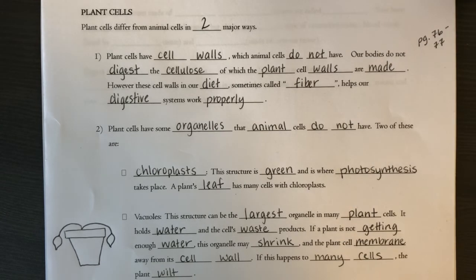All right, that's it for today's lecture. We're going to color the parts of the plant cell in the next lecture.